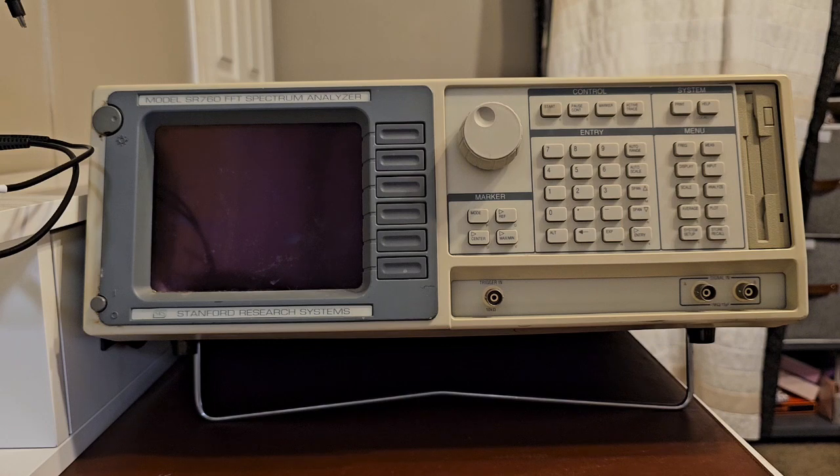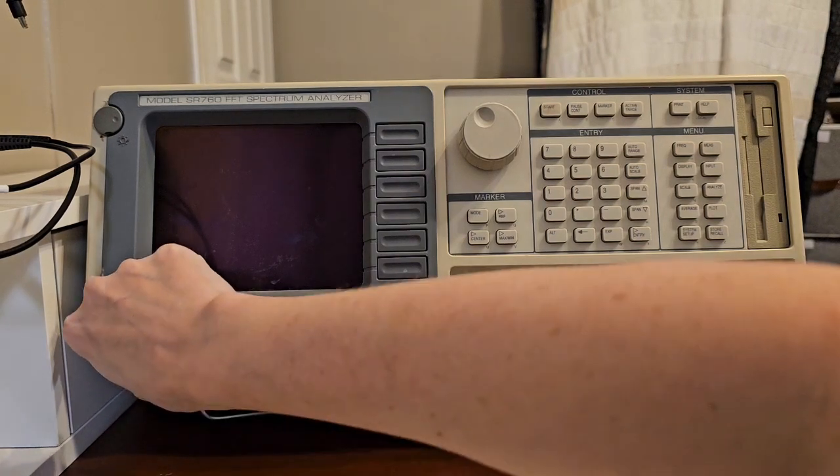Today we're going to go over this spectrum analyzer. This is a model SR760 FFT spectrum analyzer, Stanford Research Systems. It's a real-time spectrum analyzer. Let's turn it on.